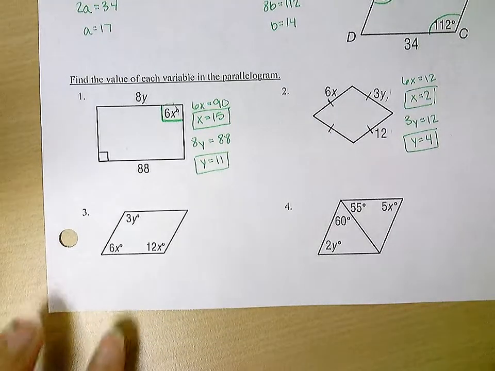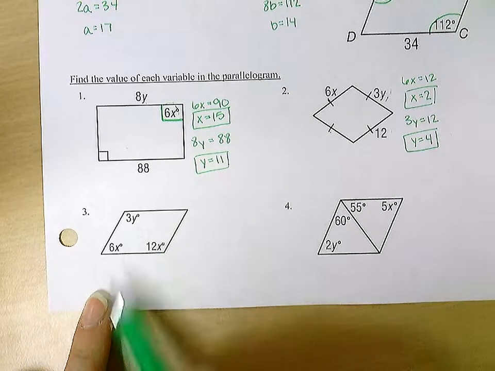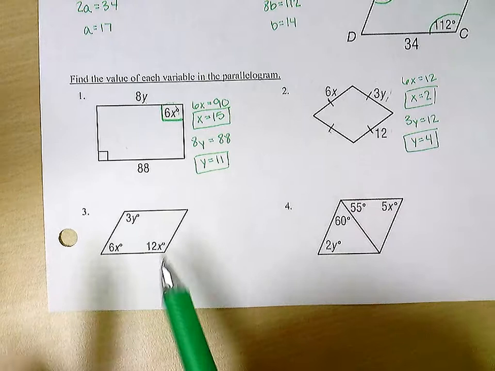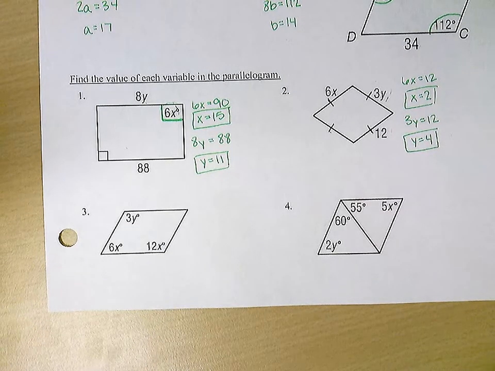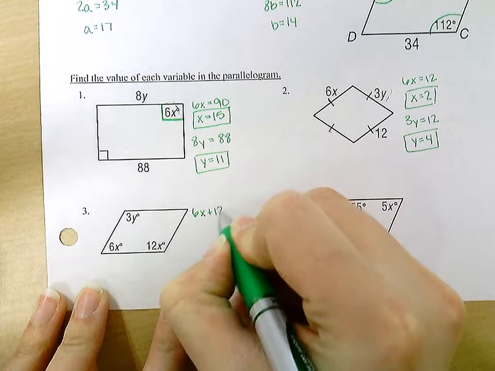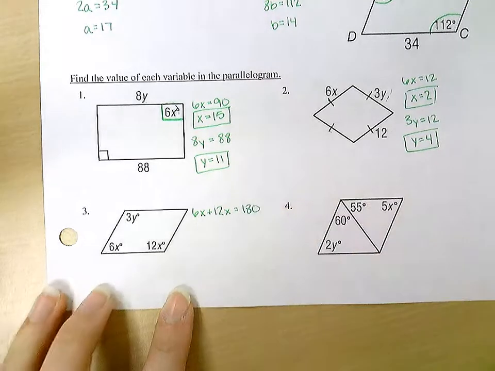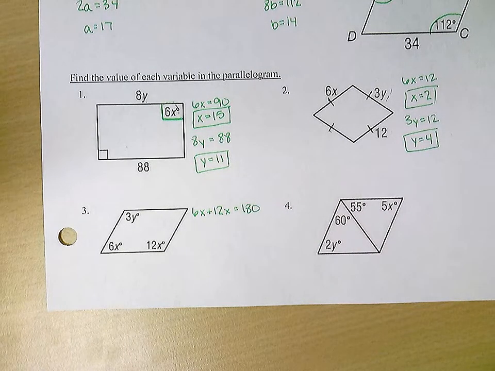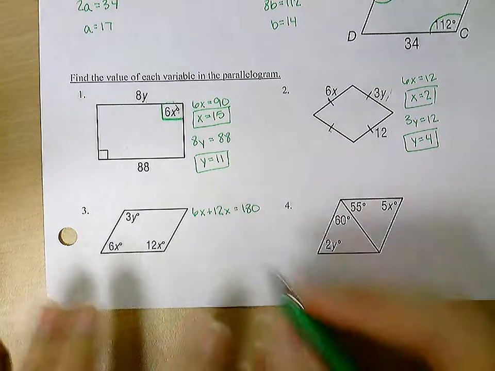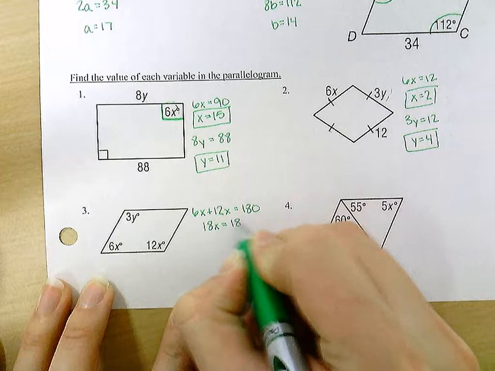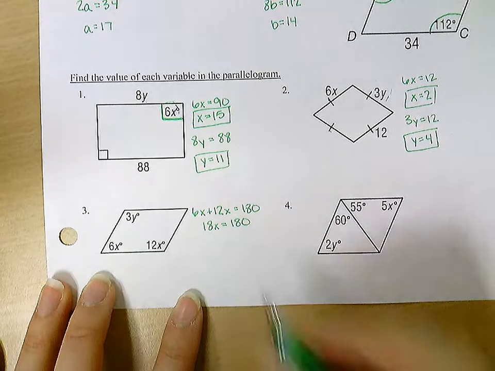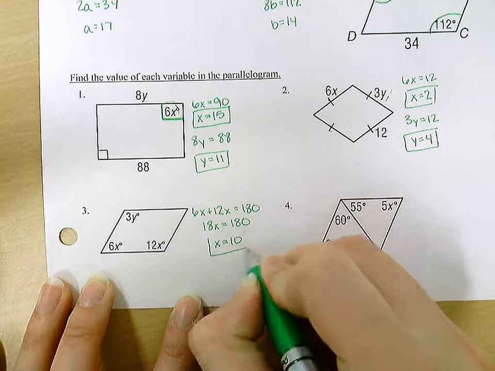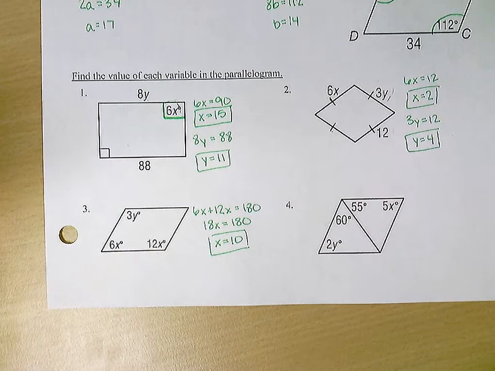Okay, then number 3, I have an x and a y. In both of these angles, I have an x value. Well, those are consecutive angles. Okay, they're next to each other. If I have consecutive angles, they do add to be 180. They are supplementary. So I can take 6x plus 12x and set it equal to 180. Okay, so I have 18x equals 180. Divide both sides by 18. And you do get x is equal to 10.